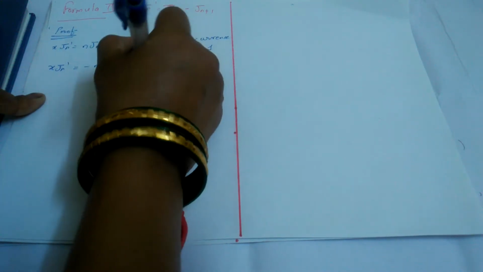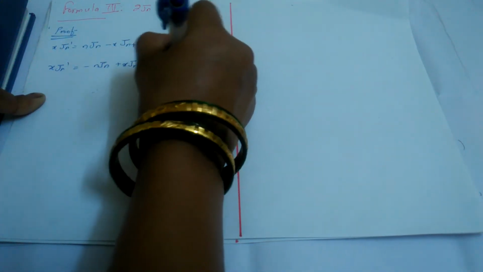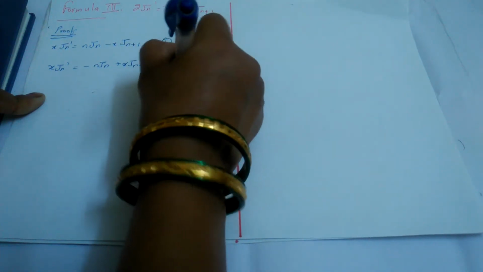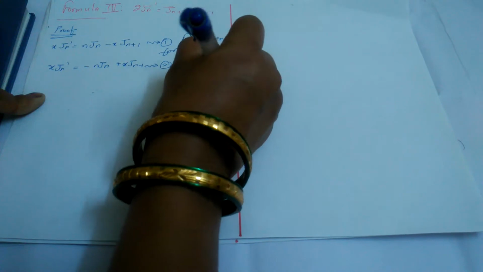Next, again xJn' equals minus nJn plus xJ(n-1). This is recurrence formula 2.